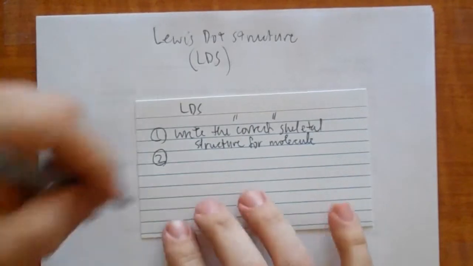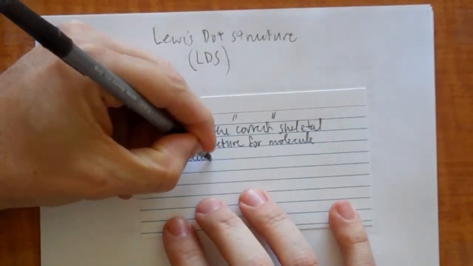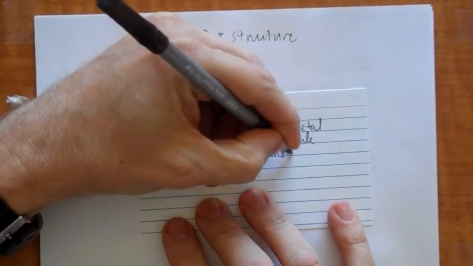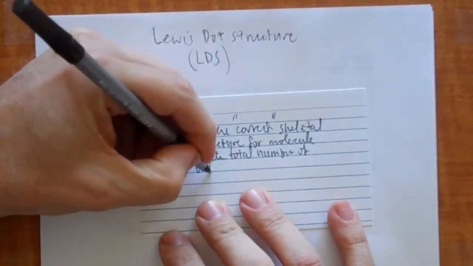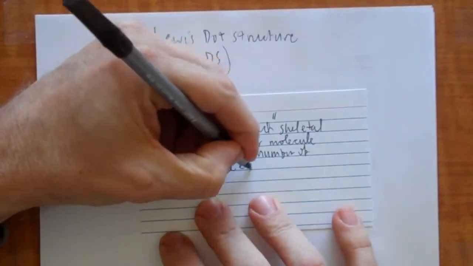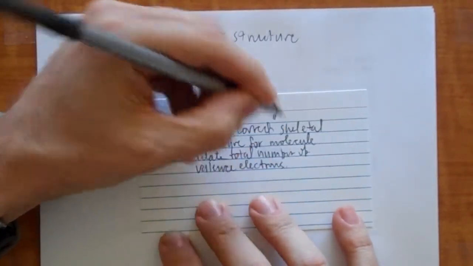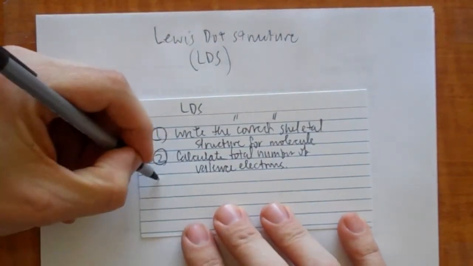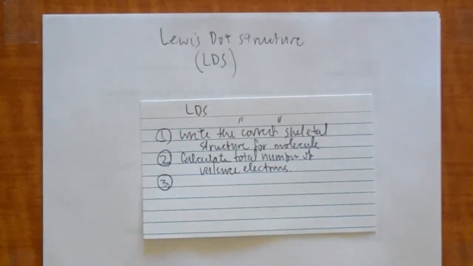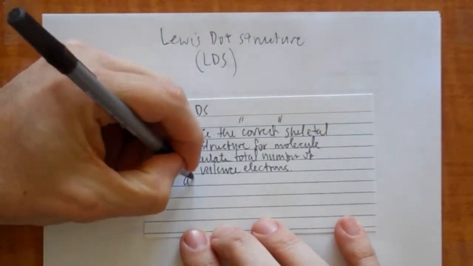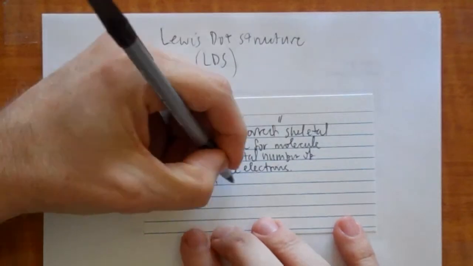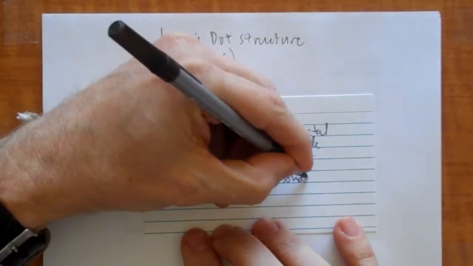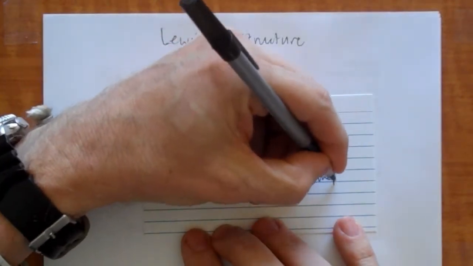Number 2, calculate the total number of valence electrons. Step 3 is assign the electrons, bonds, or lone pairs.